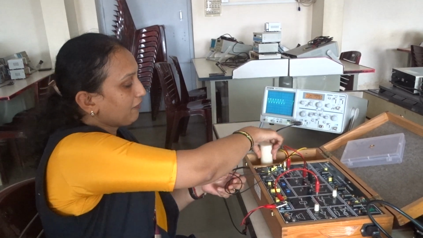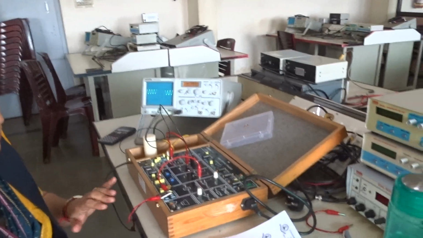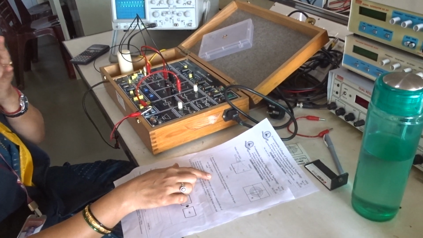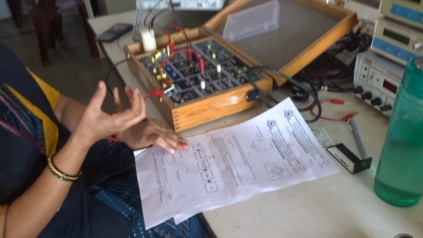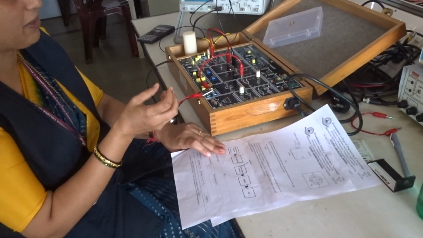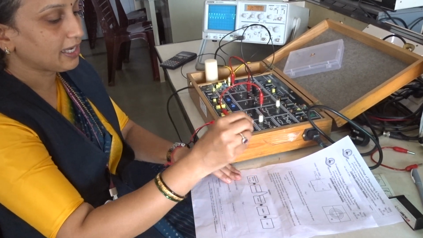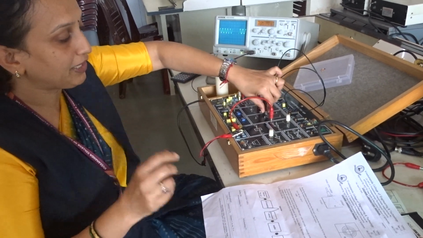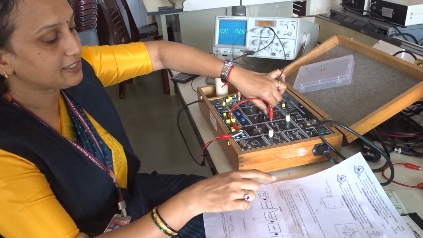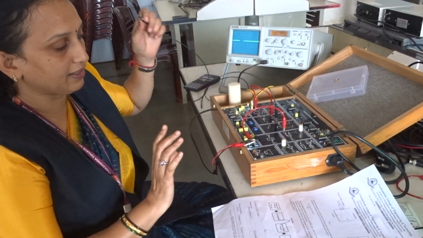And the last part of the experiment is to calculate the numerical aperture. What do you mean by numerical aperture? Numerical aperture means the degree in which the light travels through the core part of the cable. Actually, the light gathering capacity of the optical cable is measured as the numerical aperture. Also it can be calculated in terms of the theta angle.